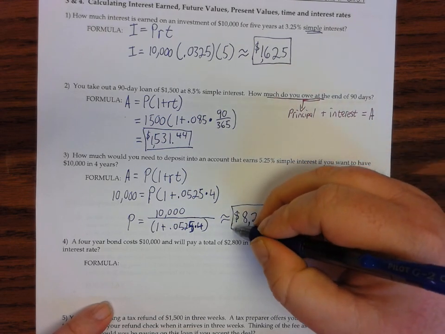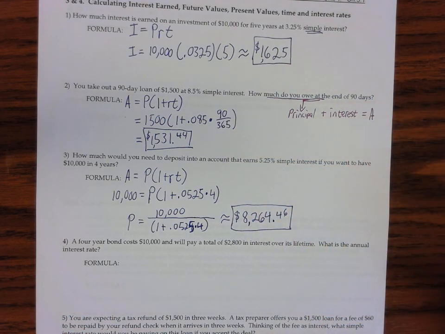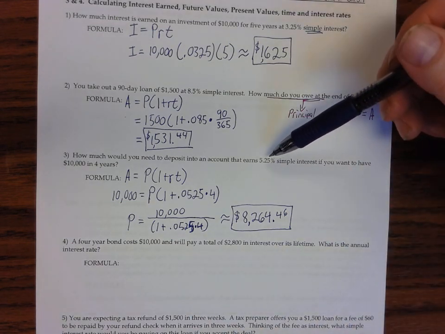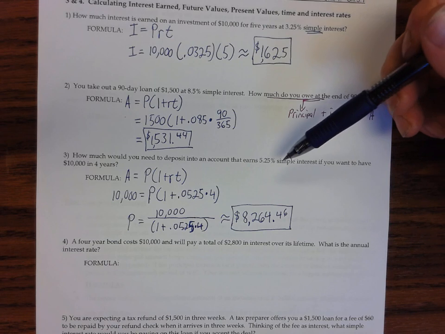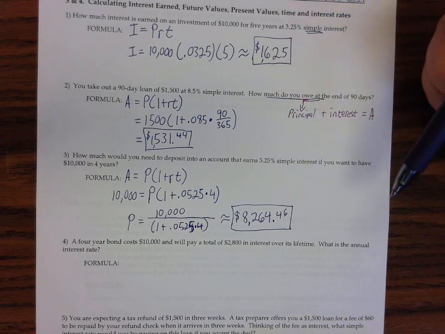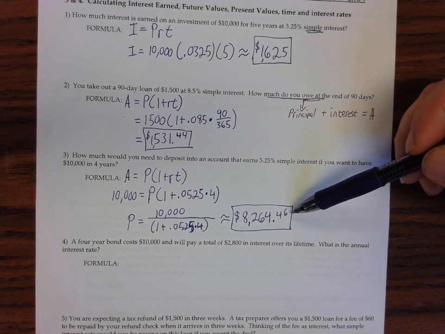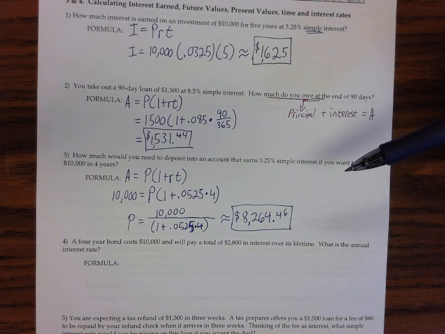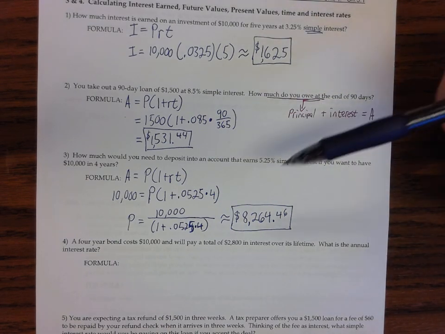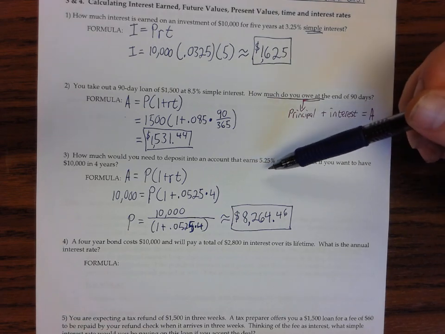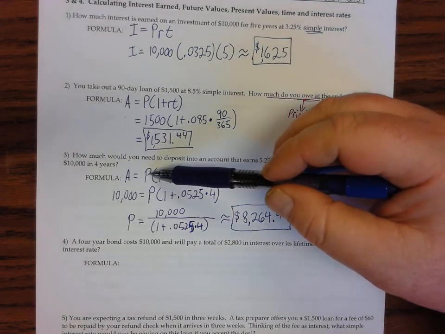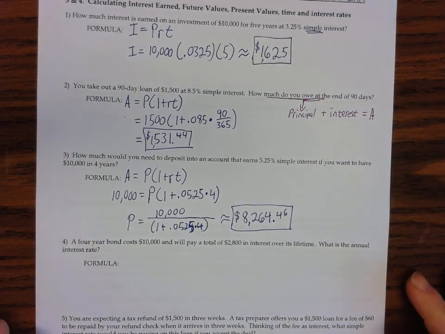So that's how much you would need to deposit right now, so that in 4 years' time you would have $10,000 if the account earned 5.25% simple interest. Okay? You can also look at it as if you borrow this much money, you'll owe $10,000 in 4 years' time. Another way to look at it, but this asked us how much we need to deposit, so we are solving for principal.